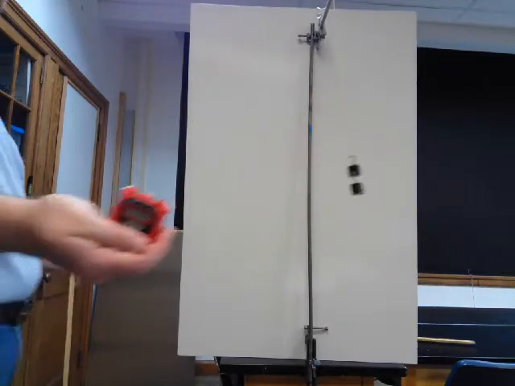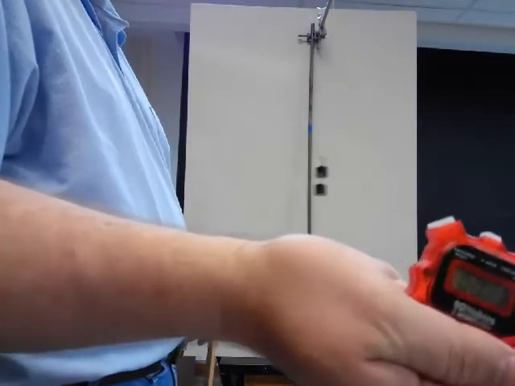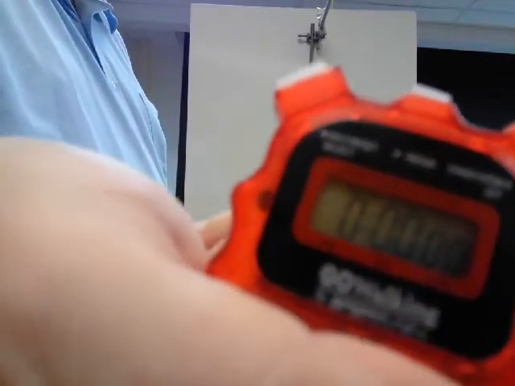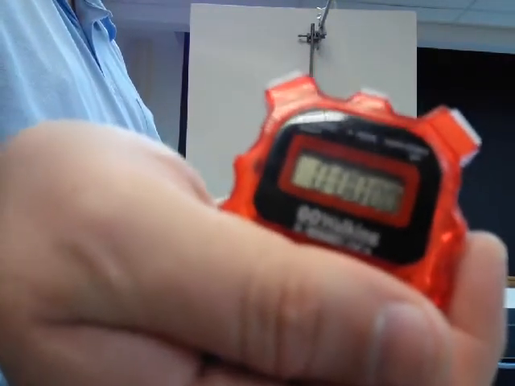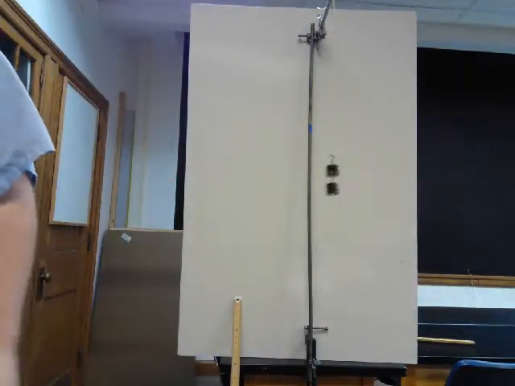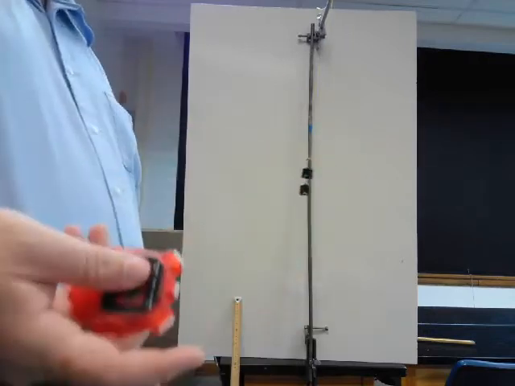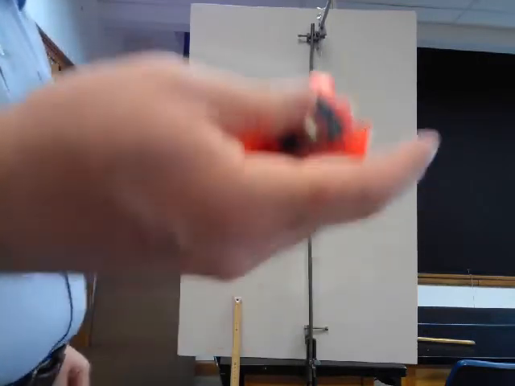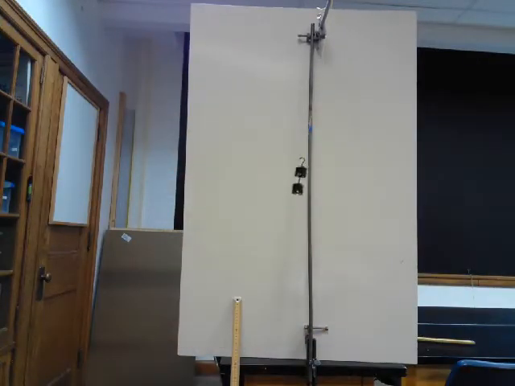So when you get your time off of the timer, you're going to divide by 10, and that'll be the actual period. We do that so that we're not factoring in the time that I have to click on the thing. Does that take me half a second or not? So we're going to be careful. We're going to pause the video, do the calculation, set up, and do the measurements.